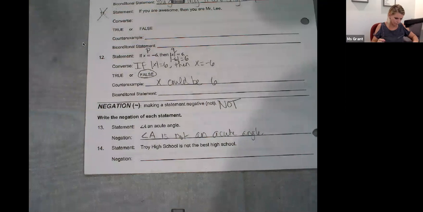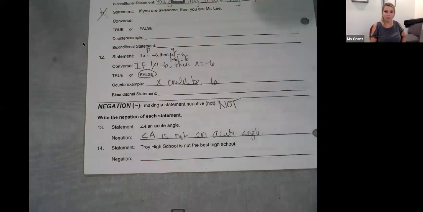Miss Grant, yeah. Could you write something like A is obtuse, or like a right angle? And would that still work for negation? For negation, it's simpler than you're thinking. You just have to put the word not. So I don't want to add new words or change the sentence at all. That would be like a counterexample. What would you do if, in the future, one already says not in it? Oh, if it says already not, well, here's number 14. Then you bring it to the positive. So it says not, and you bring it to the positive.